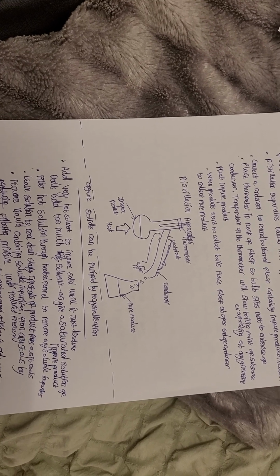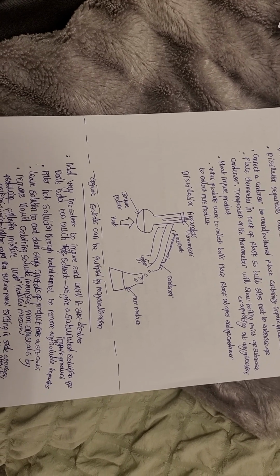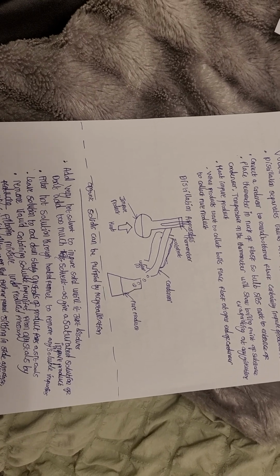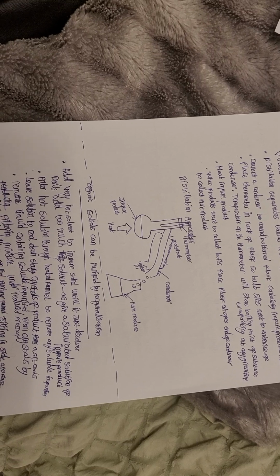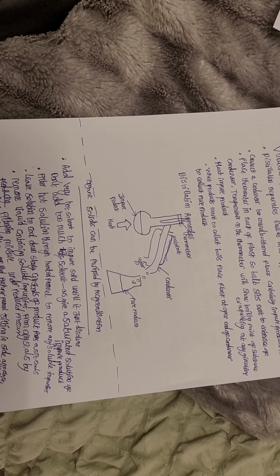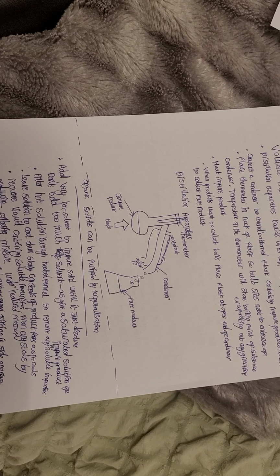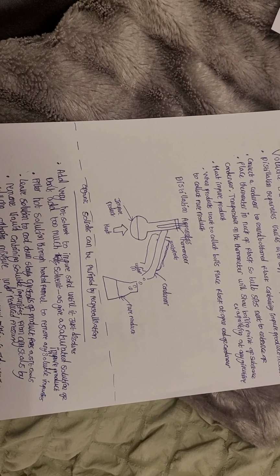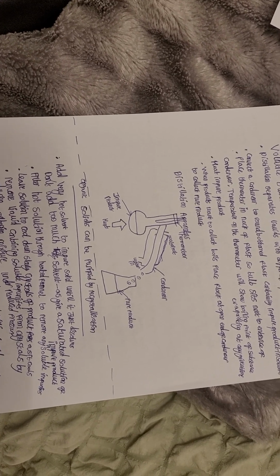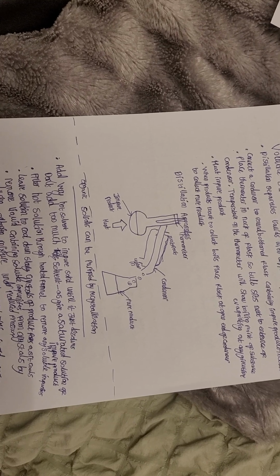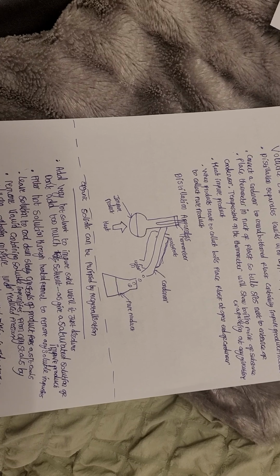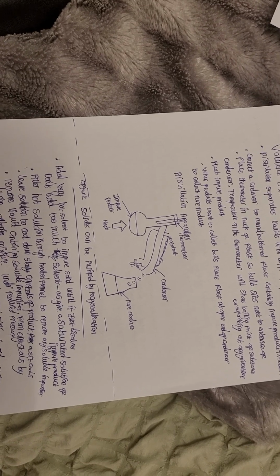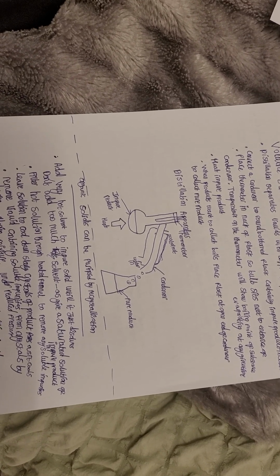You want to filter the hot solution through a heated funnel to remove any insoluble impurities. Leave the solution to cool down slowly, and you can see crystals of product form as it cools. We want to remove the liquid containing soluble impurities from the crystals, and we do this by filtering the mixture under reduced pressure.